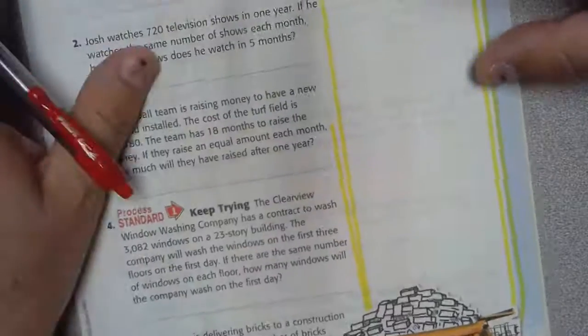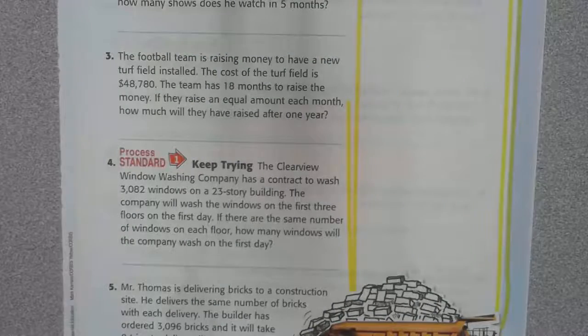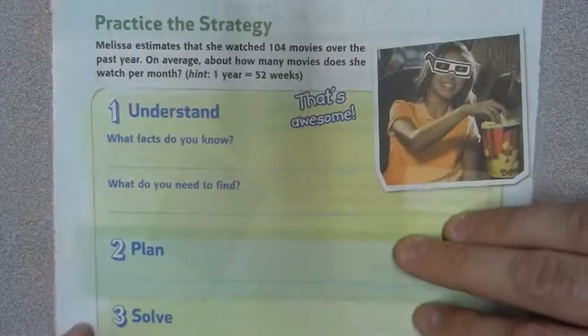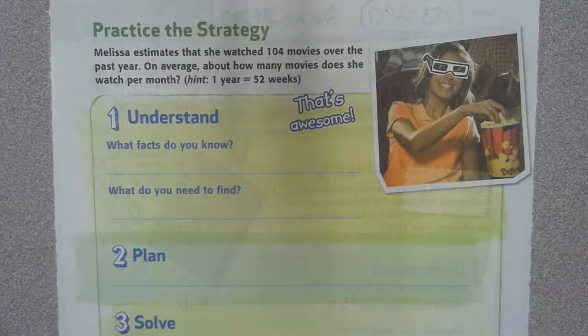Let's go ahead and look at the apply the strategy. Go ahead and look at number 1 on apply the strategy. Oh, I'm sorry. No, wait, sorry. Right here, page 284. Melissa.